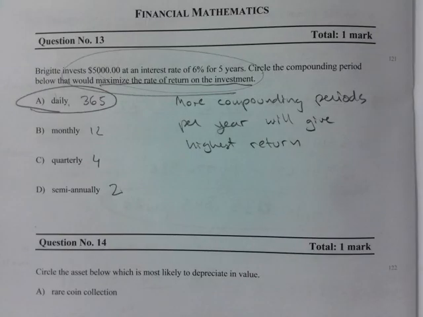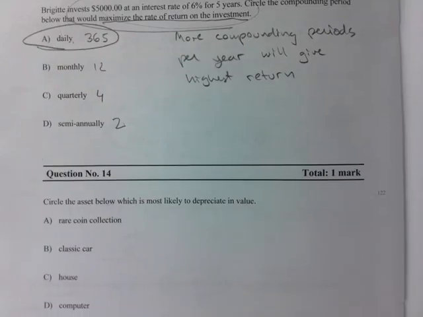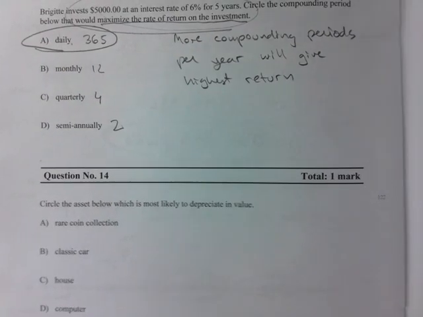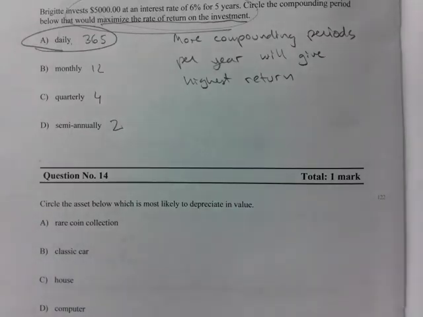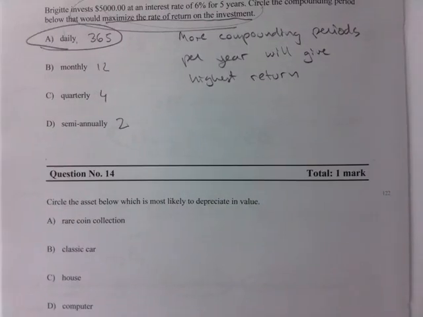What would be better than daily? Hourly, minutely. I don't know if there's such a thing. Secondly, anyways, the more compounding periods, the better. It's the exact opposite when you're paying off a loan. When you're paying off a loan, fewer compounding periods is more favorable because you pay less interest, because when you're borrowing, you're paying interest, you're not earning. But we're talking investments here.